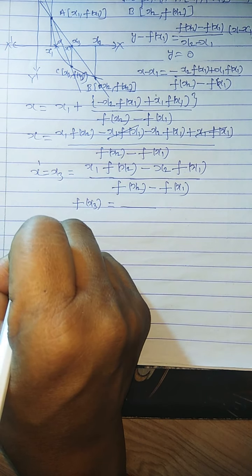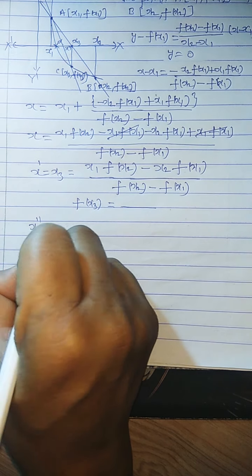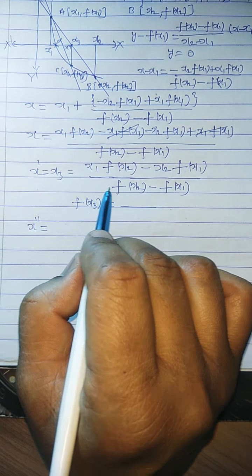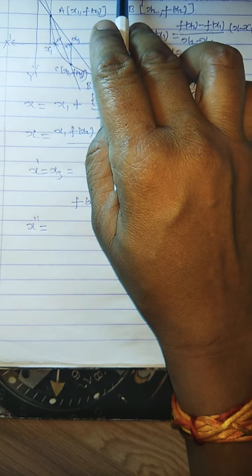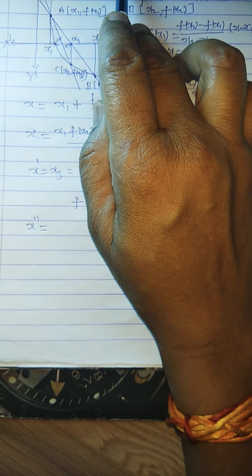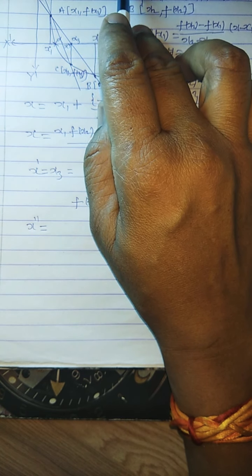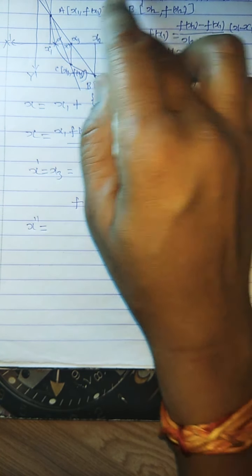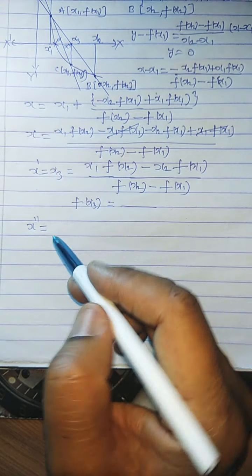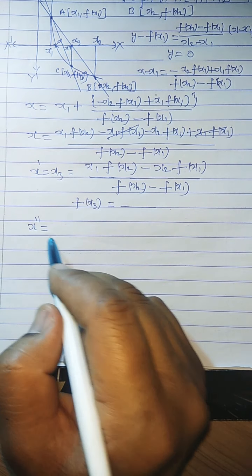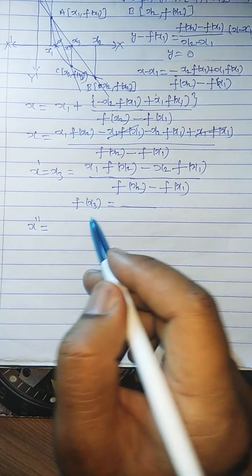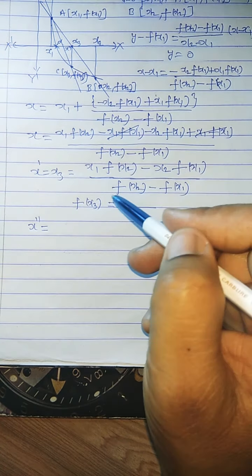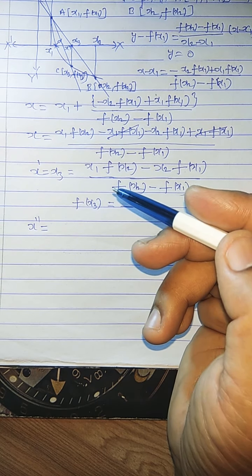Now we apply it without using the intermediate value property. In the secant method you have to apply the intermediate value property only the first time, to locate the position of the root. The second time there is no need to check whether the root lies between x1 and x2 or x2 and x3.